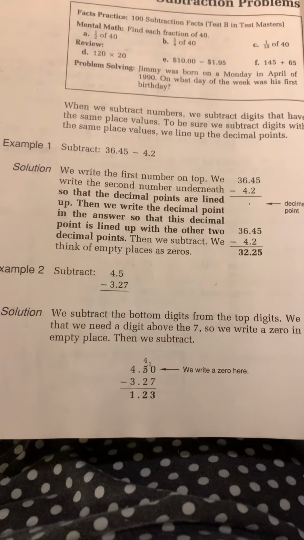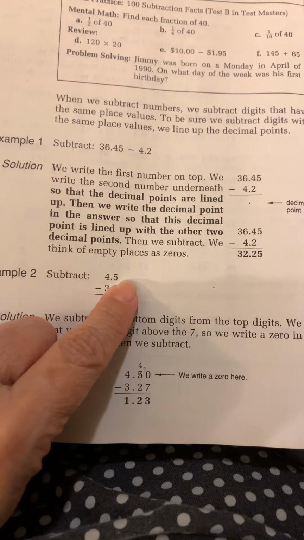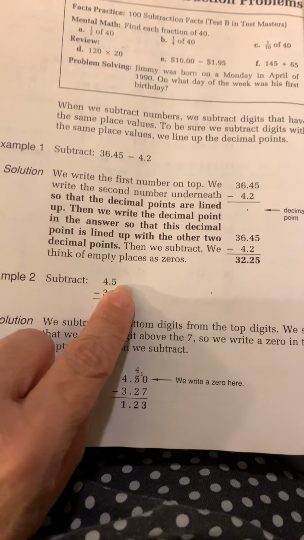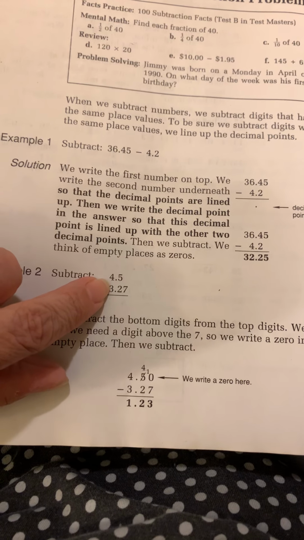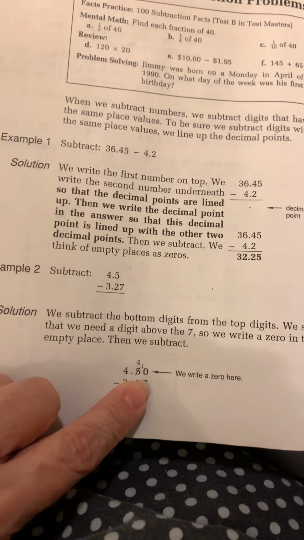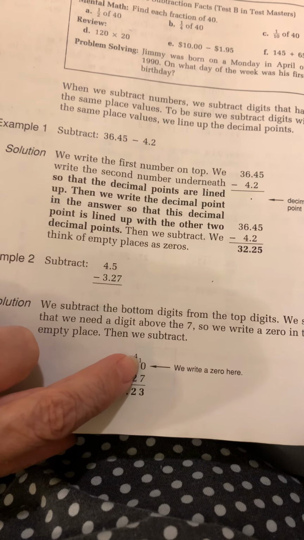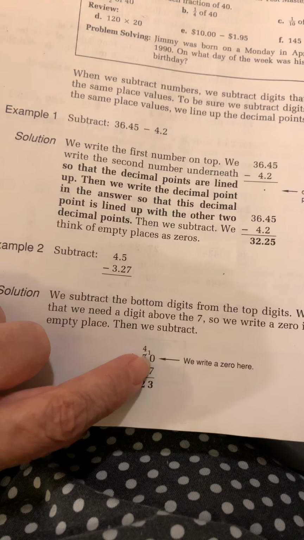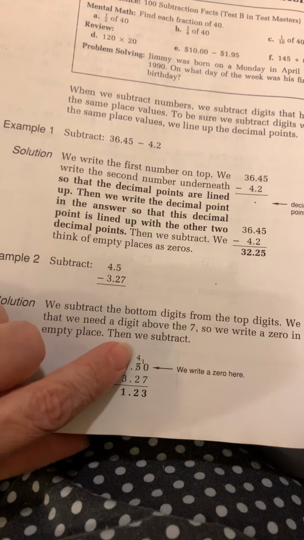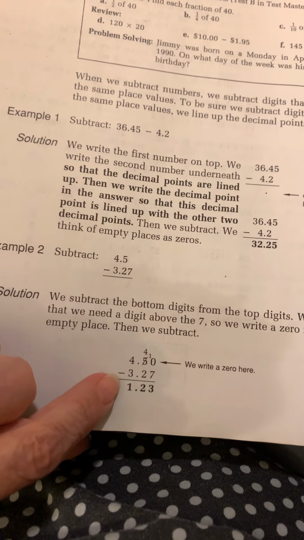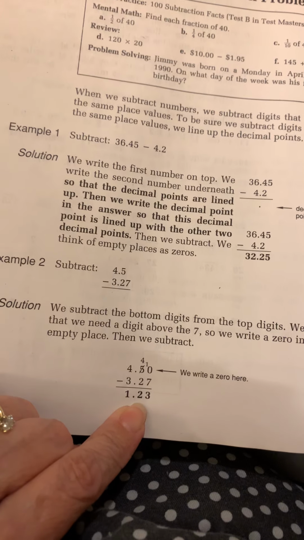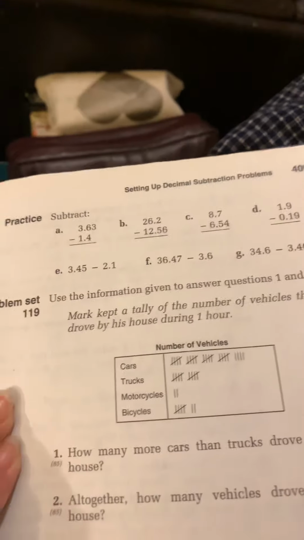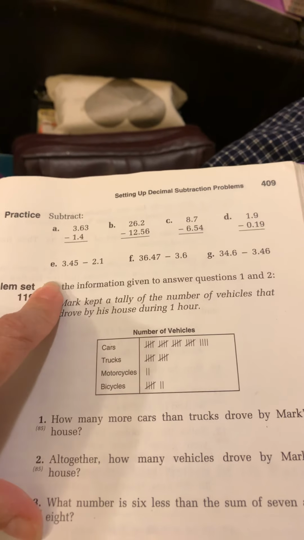And then there are a couple of examples. Now here's one that has nothing on top. 4.5 minus 3.27. Well, you can't shift it over. You still got to keep those decimals lined up. So you'll fill in a 0 here. And then, of course, you can't do 0 minus 7. So you go next door, cross out the 5 and make it a 4. This becomes 10. 10 minus 7 equals 3. 4 minus 2 is 2. And 4 minus 3 is 1. So then your answer is 1.23, or 1 and 23/100ths. And then, as always, there are some practice problems.